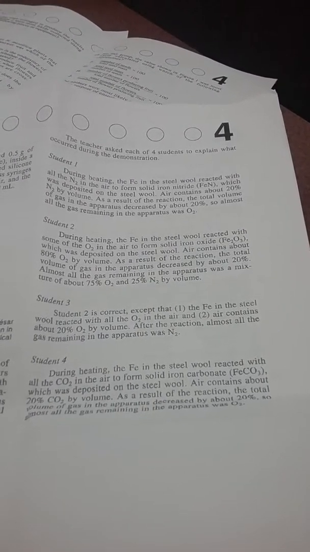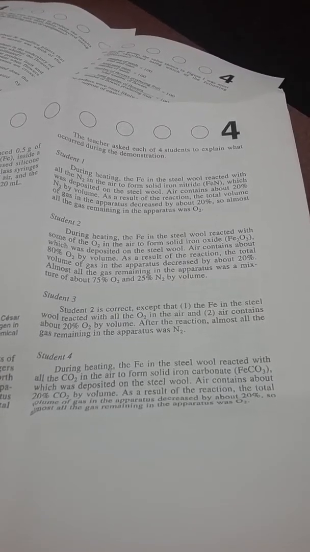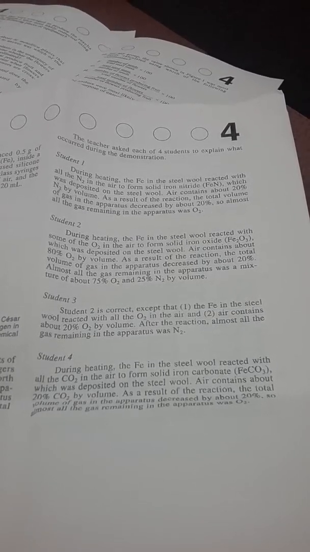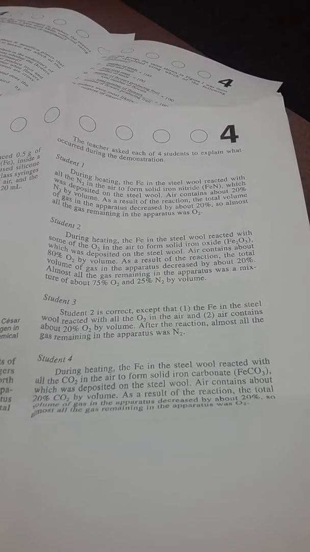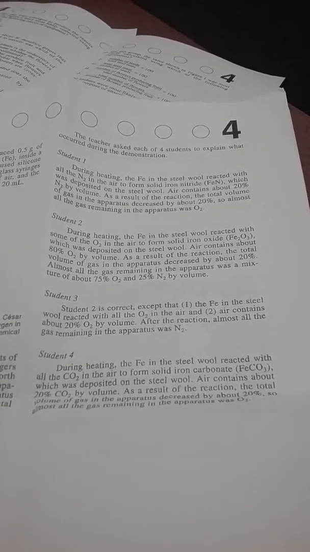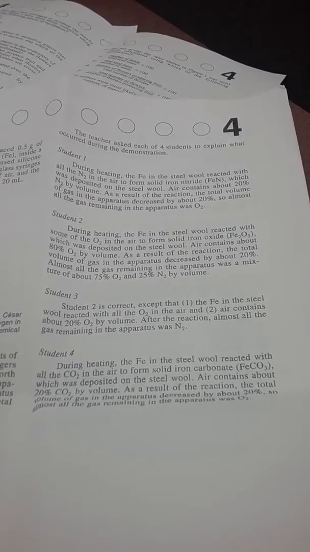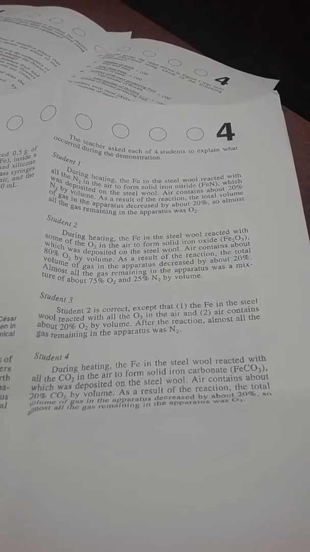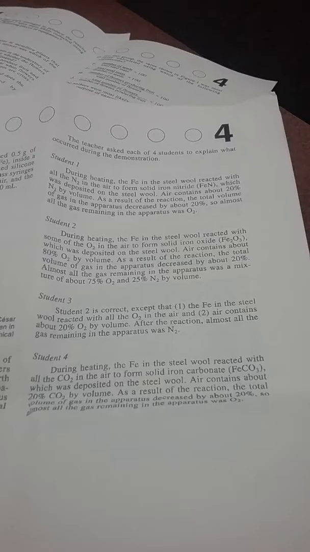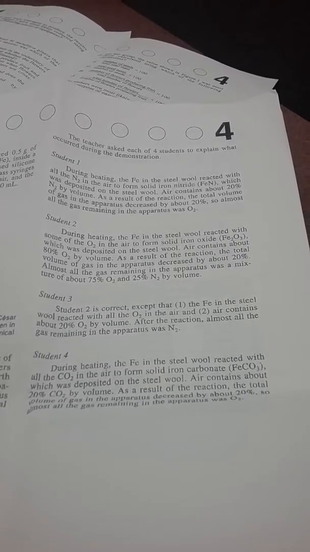Student 2. During heating, the iron in the steel wool reacted with some of the O2 in the air to form solid iron oxide, Fe2O3, which was deposited on the steel wool. Air contains about 80% oxygen by volume.